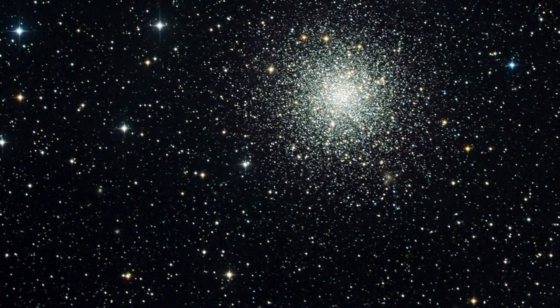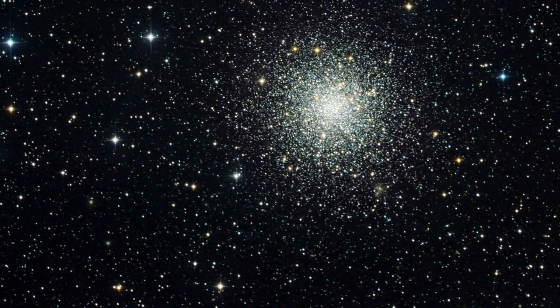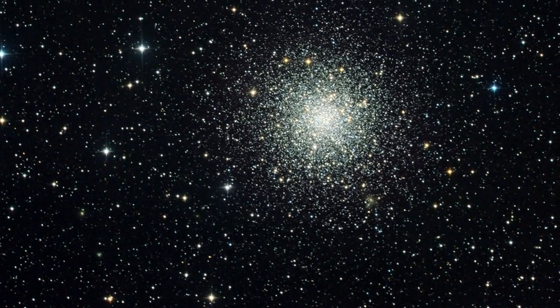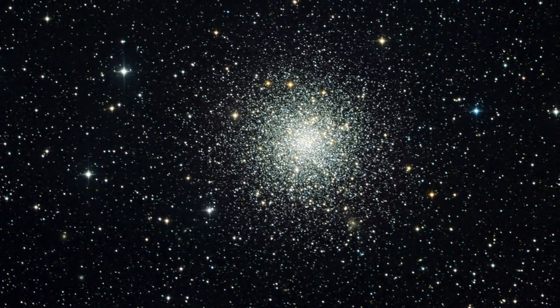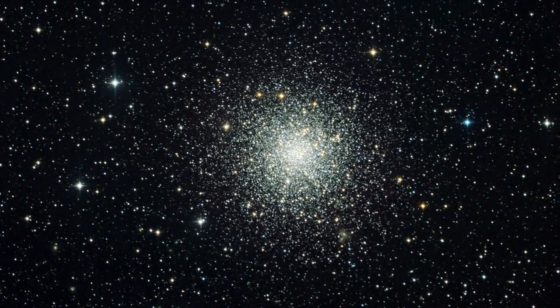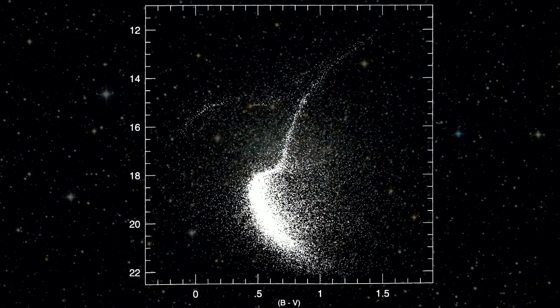Globular clusters are among the oldest known radiant objects in the universe that can be age-dated. The universe is obviously at least as old as the globular clusters. However, deriving the absolute ages of globular clusters is not trivial.